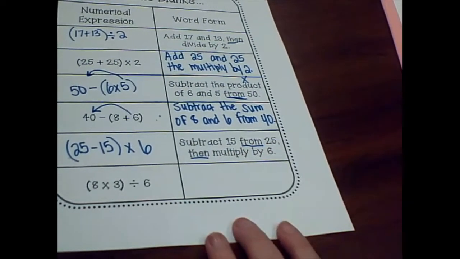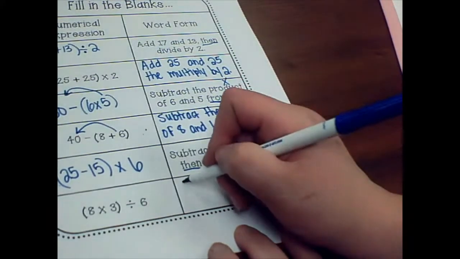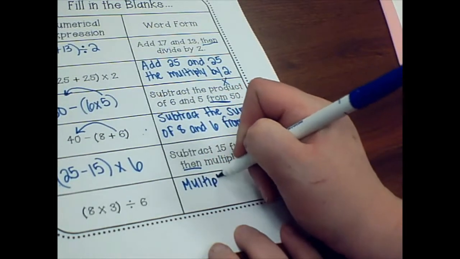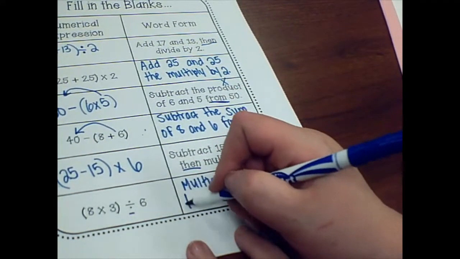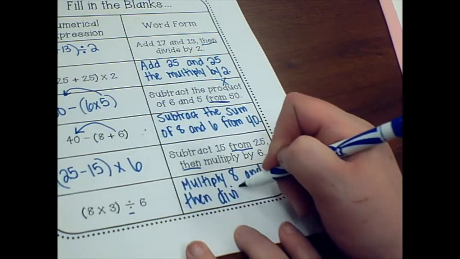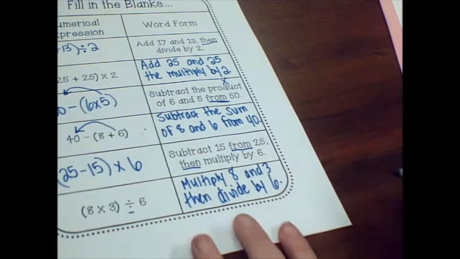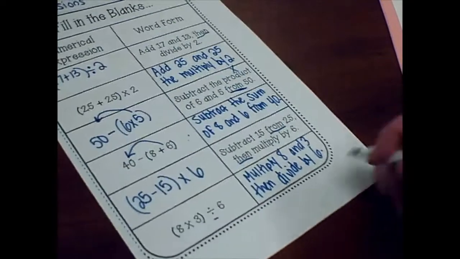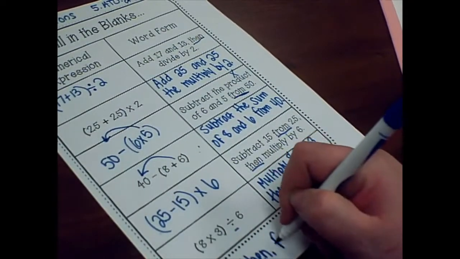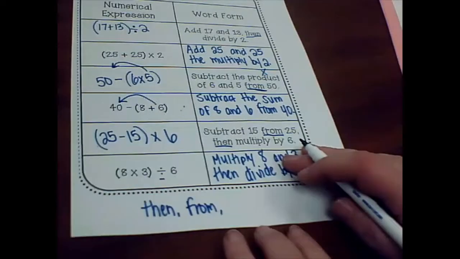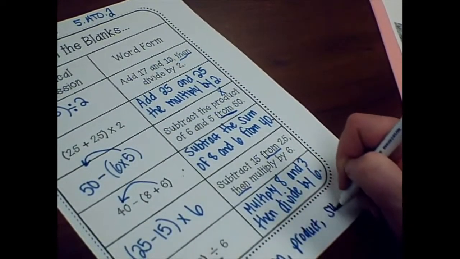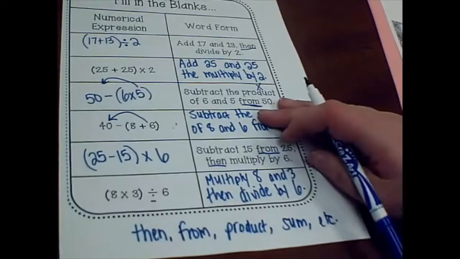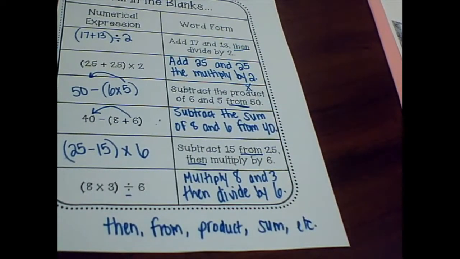Well, I know that 8 times 3 is in parentheses, so I can say multiply 8 and 3, then divide by 6. So key words here: then, from, okay? And think about words that match the operation. Product, sum, okay, etc. All right. So really honing in on those words.